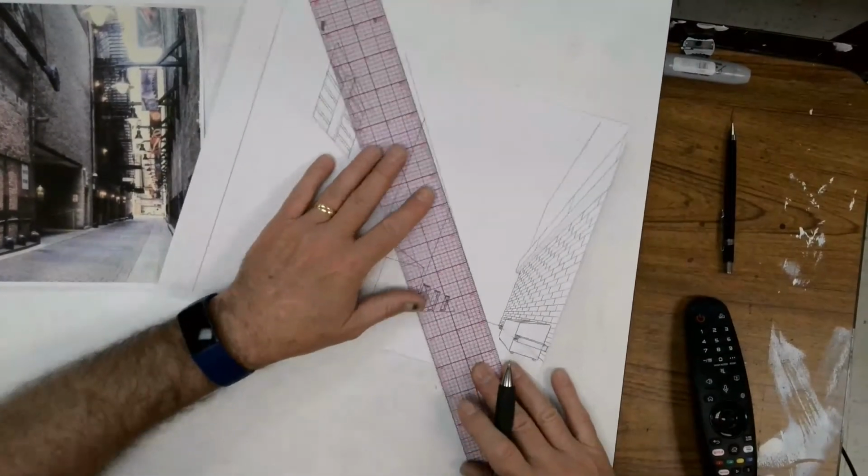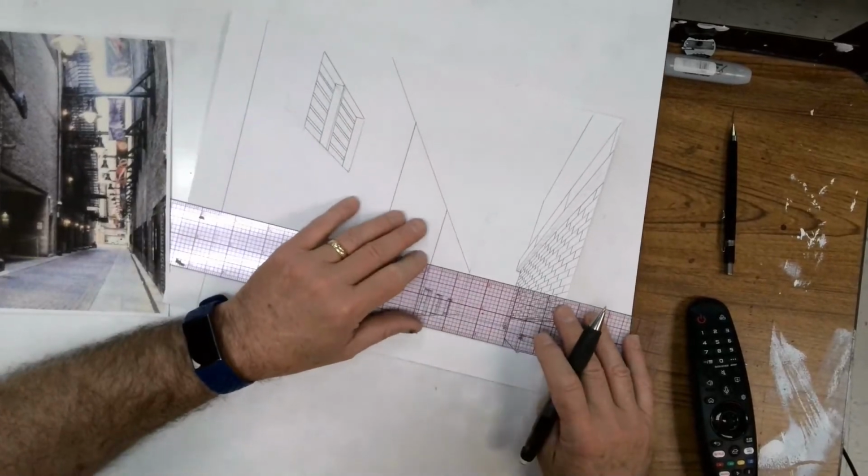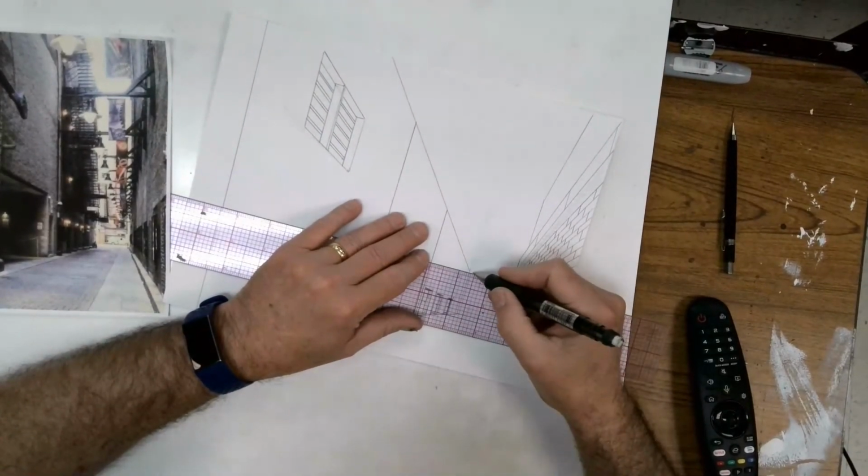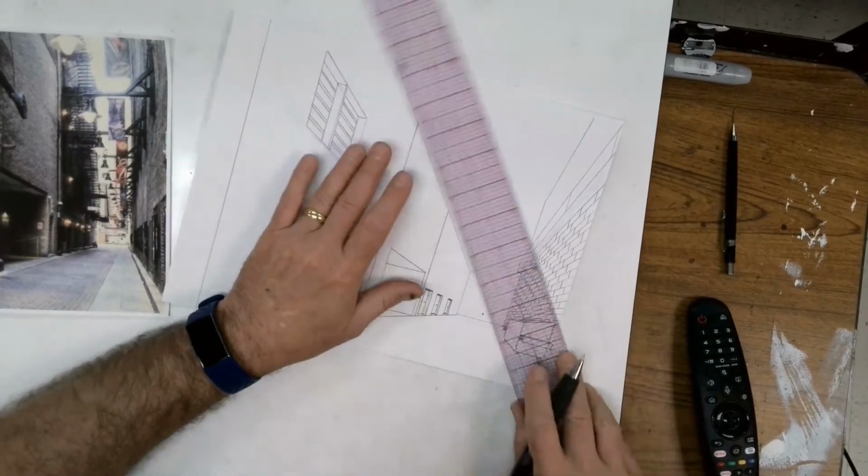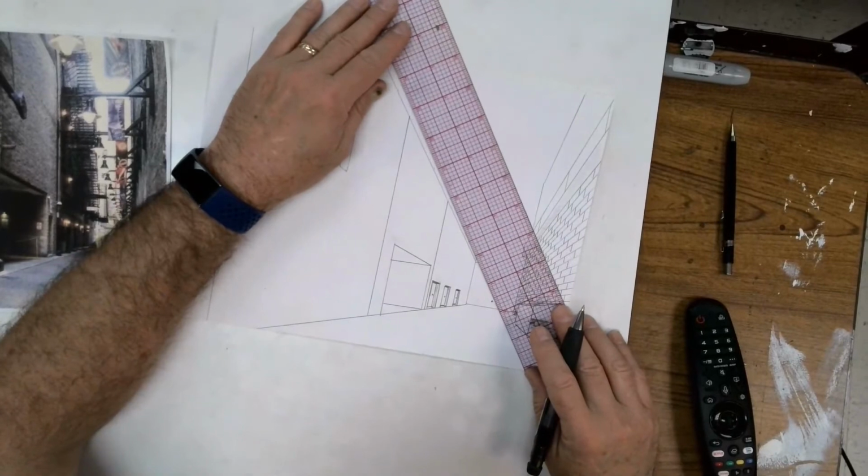I think what I'm going to do on this one is I'm going to build out a little bit of a section here. Comes out just a wee bit, kind of like on the other side.